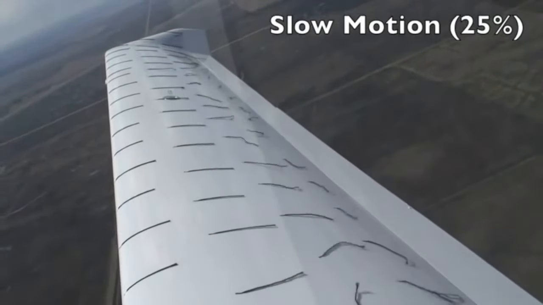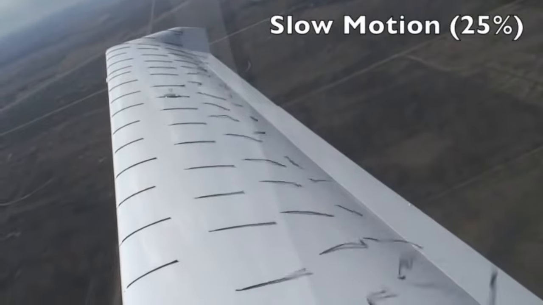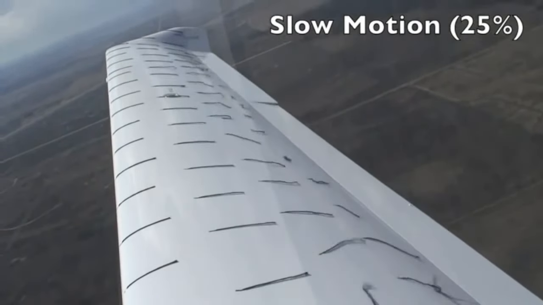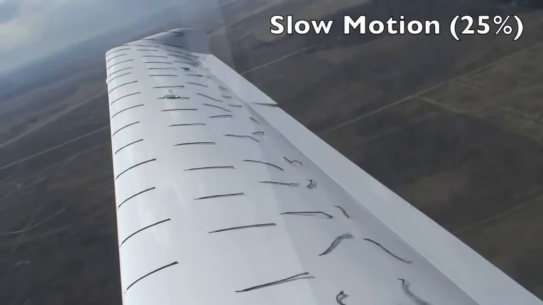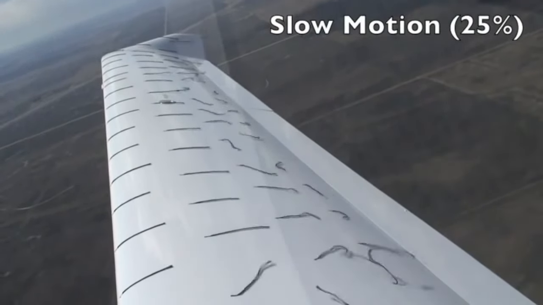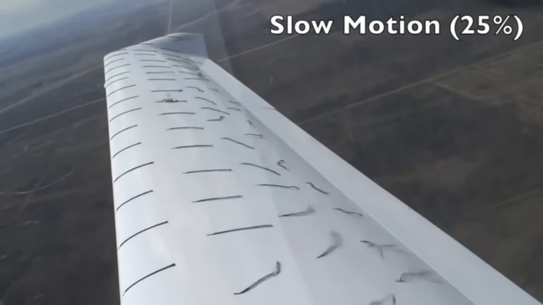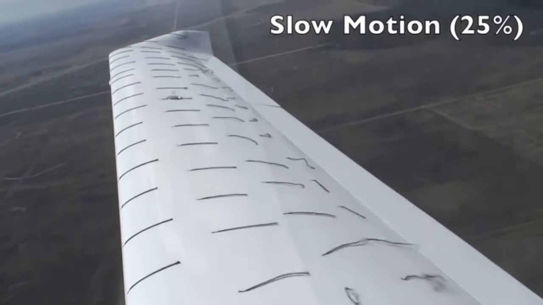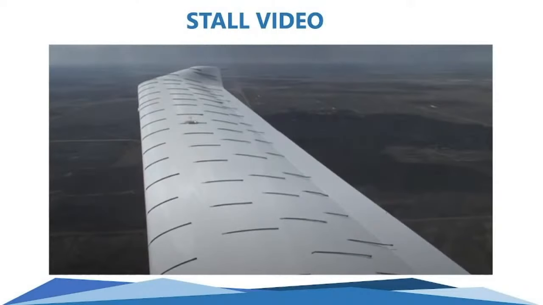Yep, and good point. Mike said, notice it stalls near the inside of the wing first, away from the ailerons. So training aircraft are designed like this. They're designed to stall from the inboard section. The stall starts in the inboard, and then it works its way outboard. The reason why is it's protecting the ailerons. In this case, this is a Diamond. It's a little bit harder to see, but the aileron is right about there.